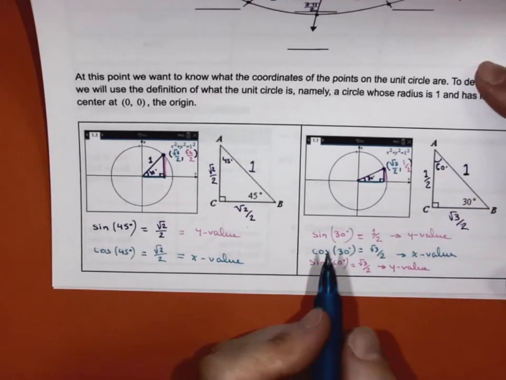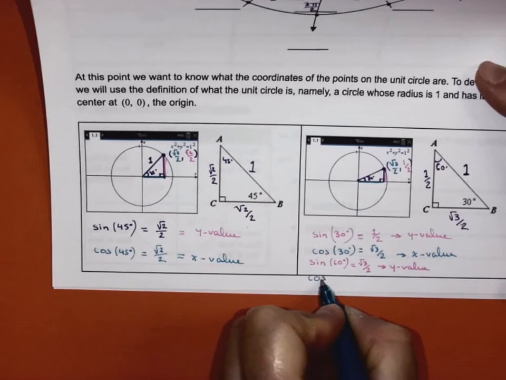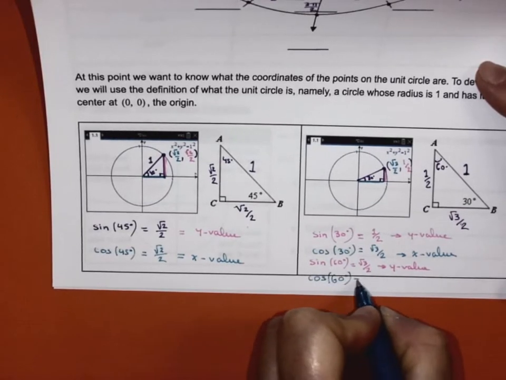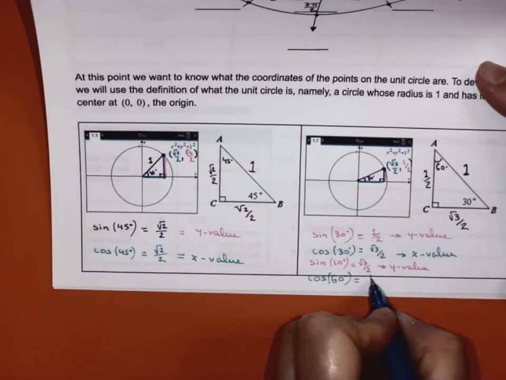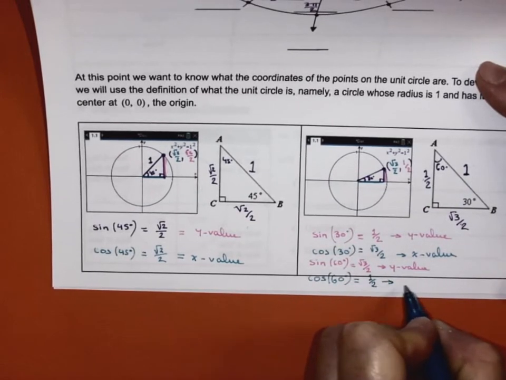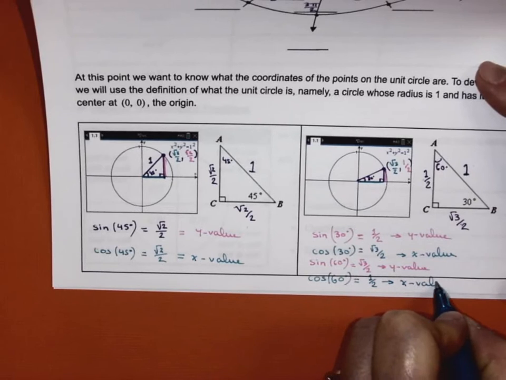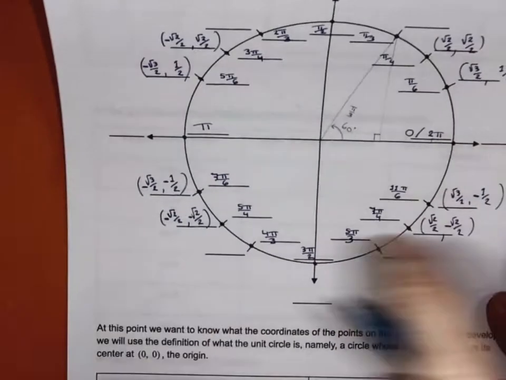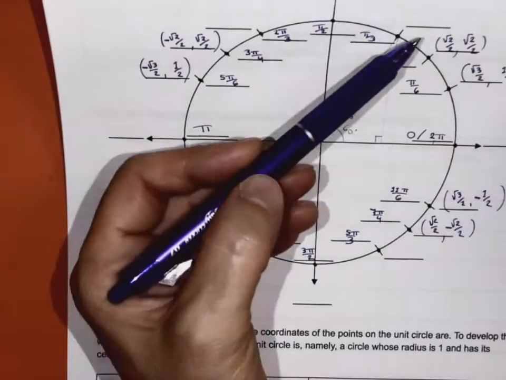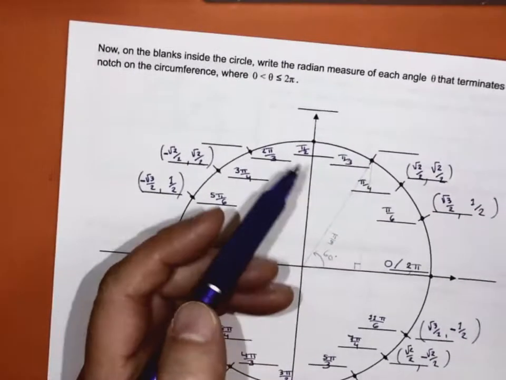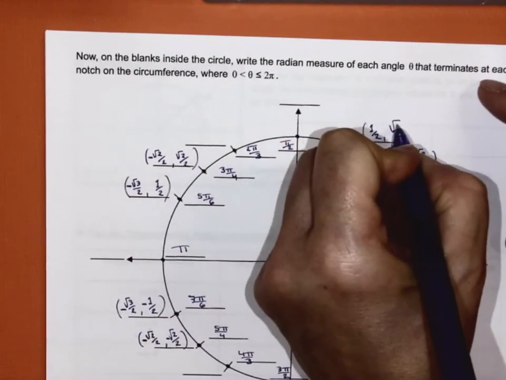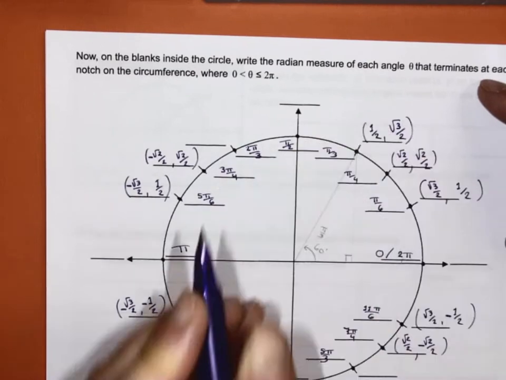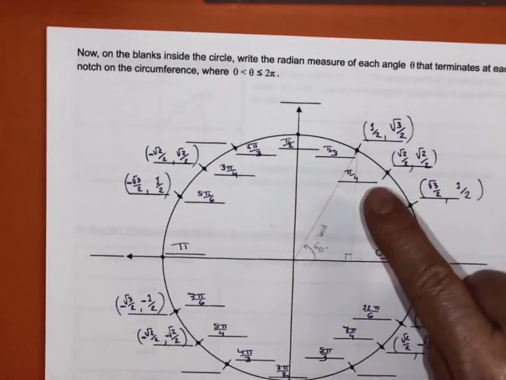And the cosine of 60 degrees will be adjacent over hypotenuse, so that's 1/2 over 1, which is just 1/2, and that's your x value. So we're going to go back up here and fill in what we just found out. The x value here is 1/2, and the y value is square root of 3 over 2. They're both positive because we're in quadrant 1.